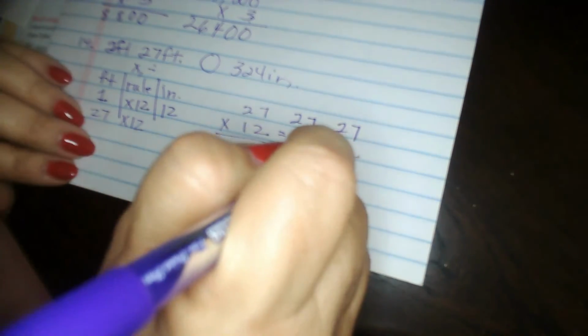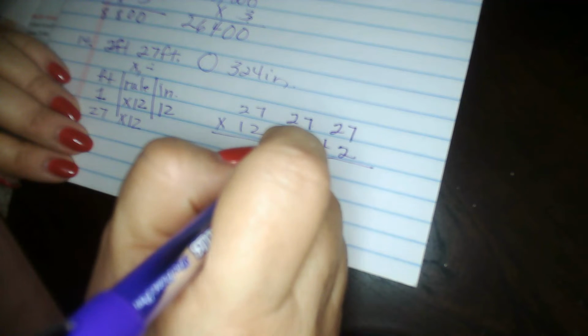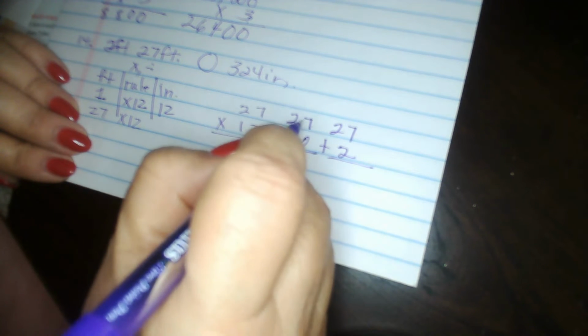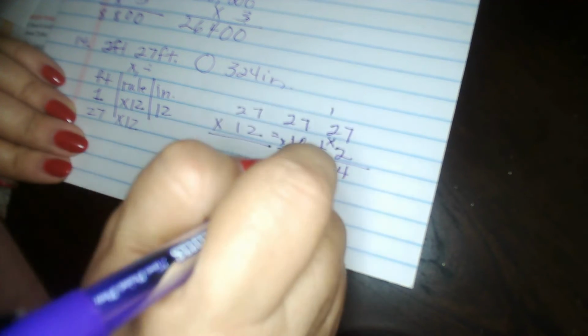I'm going to start at my ones. So I can just separate this into 10 plus 2. So this would be 27, and then 27 times 2. So this would be 270 because anything multiplied by 1 is that number, and I have a 0. This is 14. 2 times 2 is 4, plus 1 is 5.